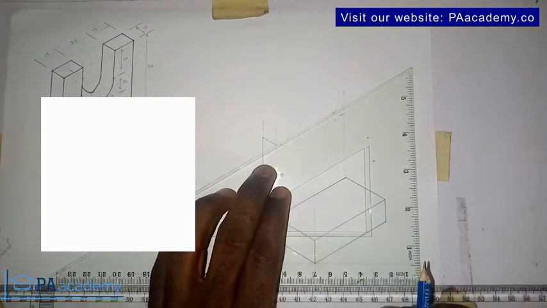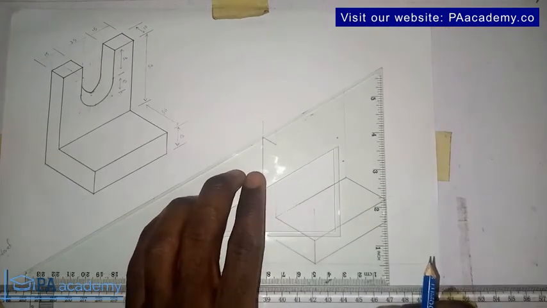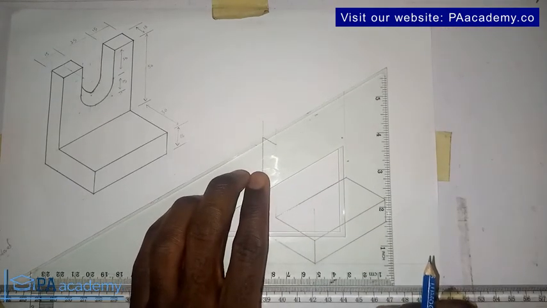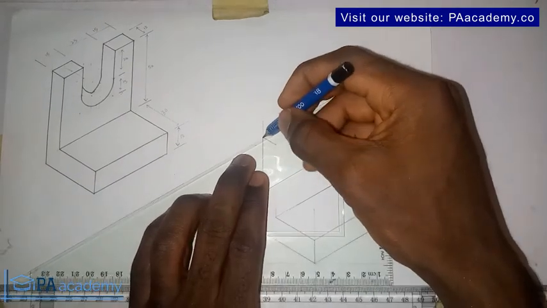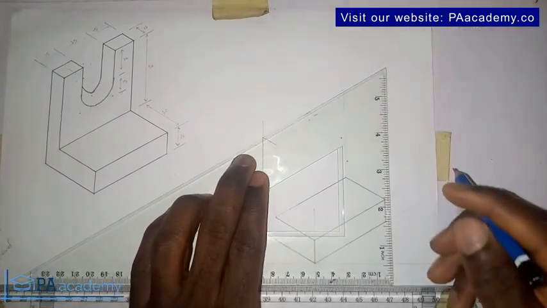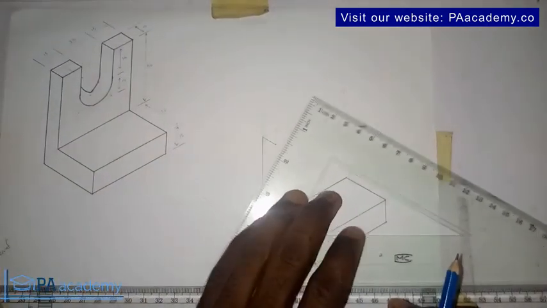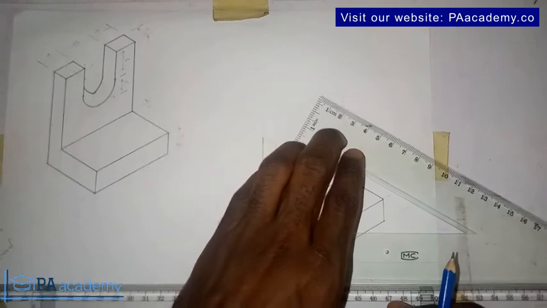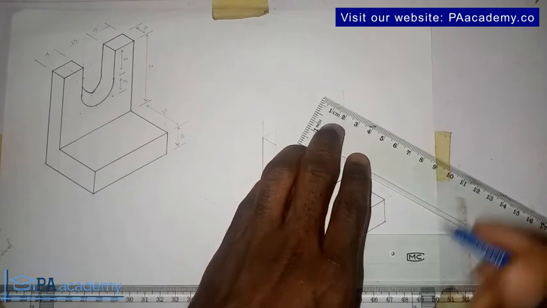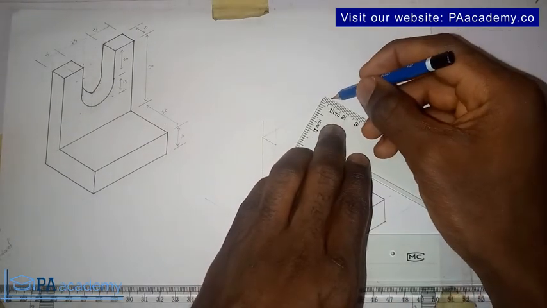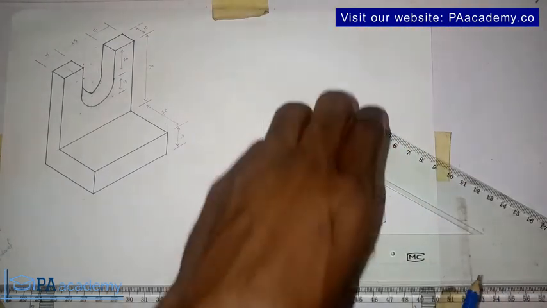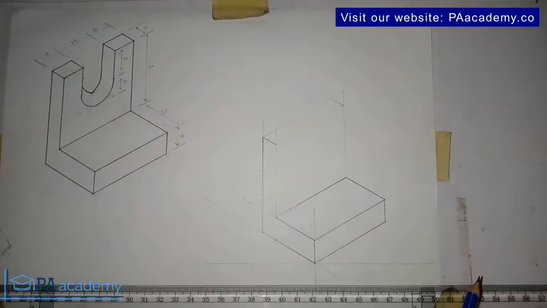So you use a faint line. So right there, you have this line here. This is what our drawing is currently looking like.